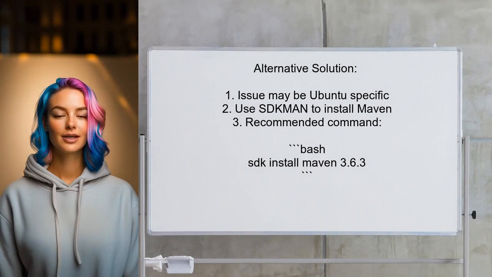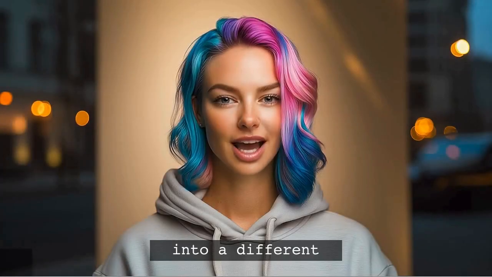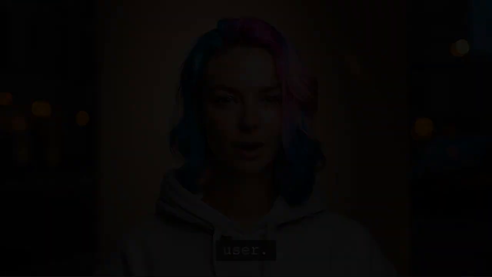Let's move forward and look at another answer. One user suggests that this issue may be specific to Ubuntu due to a custom Maven installation. Their recommended solution is to switch to a different Maven version using SDKman, specifically version 3.6.3, which avoids complications with upgrades.